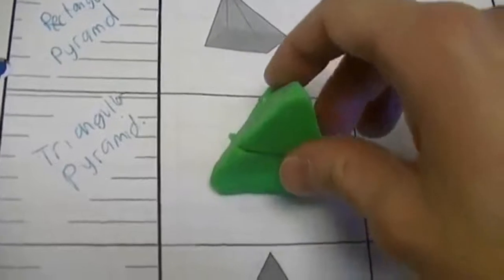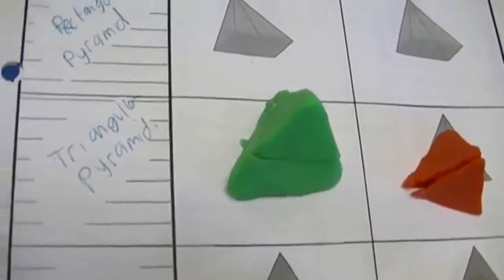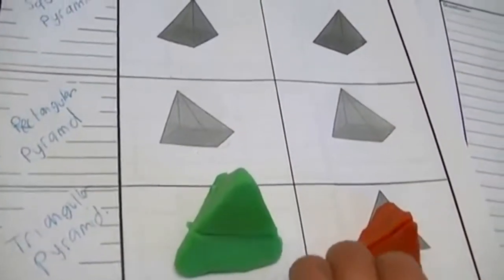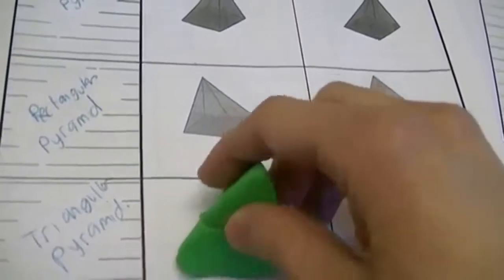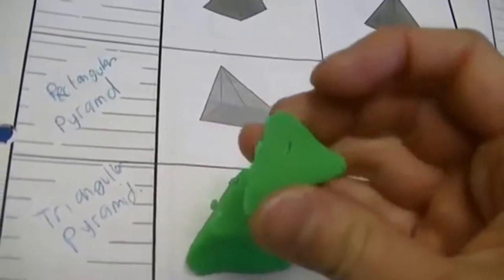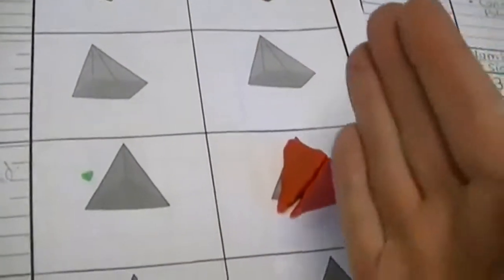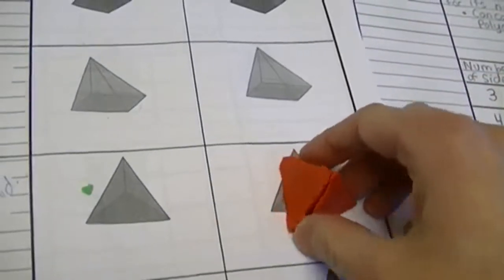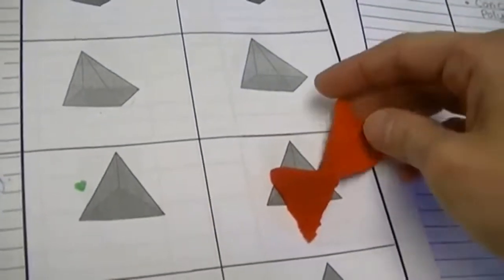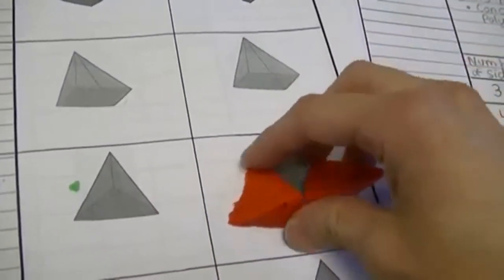Okay, right here we have a triangular pyramid, and we're going to cut it horizontal, parallel to the base, and you end up with a triangle. So write the word triangle right there. Okay, right here, we're going to do a vertical cross section perpendicular to the base. When you chop it with that plane, you also end up with a triangle. So write the word triangle right there.